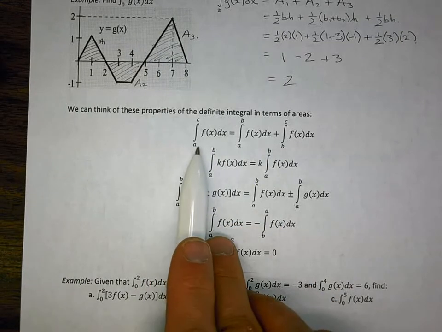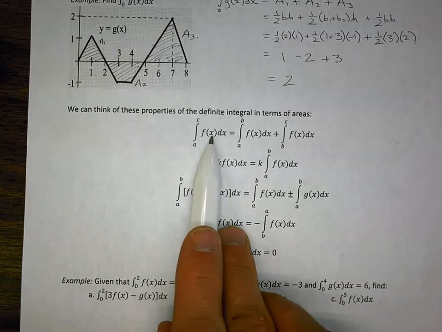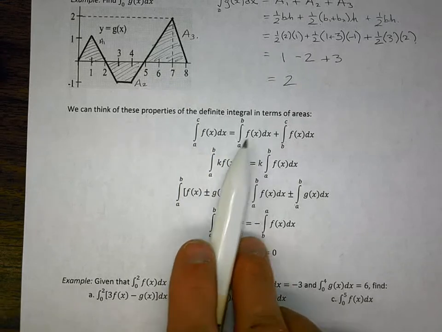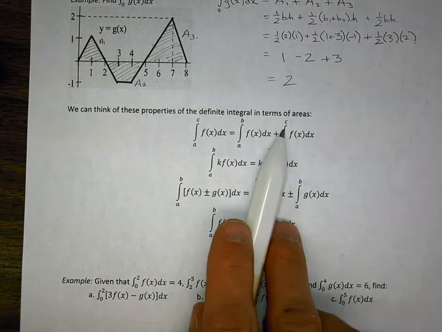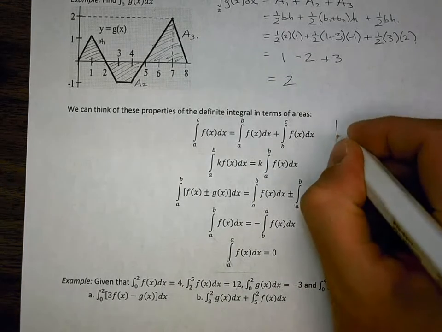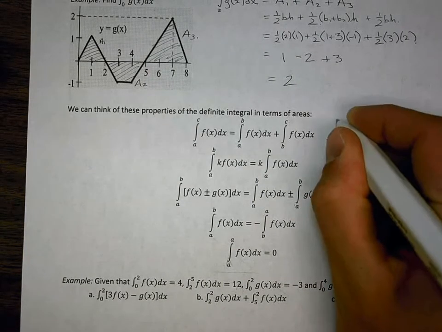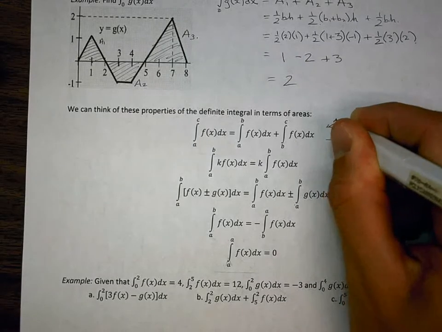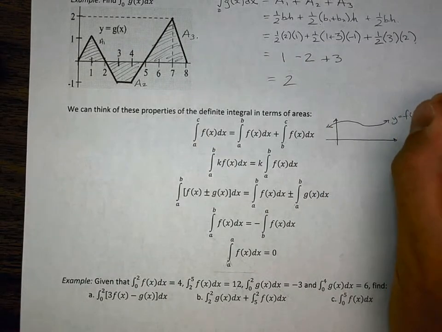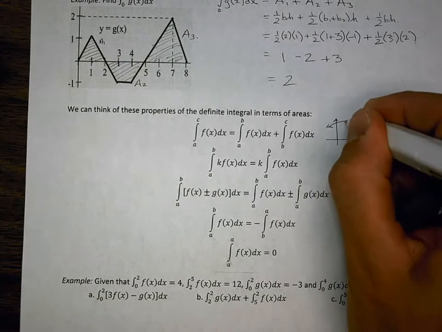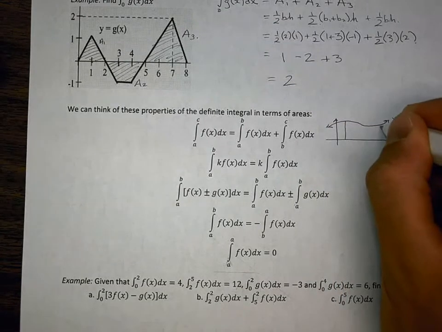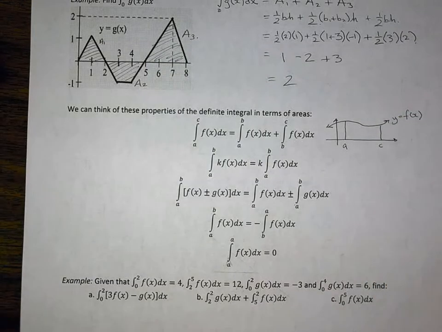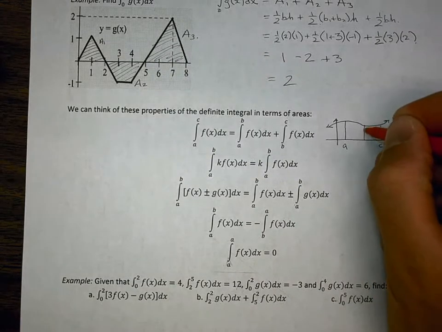So first of all, if I wanted to find the area underneath f of x from a to c, well, I could actually find the area from a to b and then from b to c. And again, all of these are kind of rooted in the geometry of it. So if I were to graph this function like this, y is equal to f of x. Well, from A to C, so that would be all of the area from here to here. I could actually split this up into 2 areas.